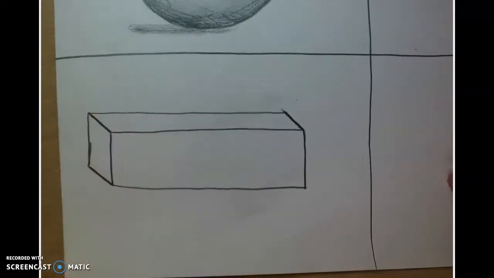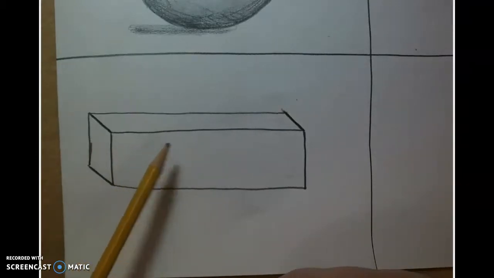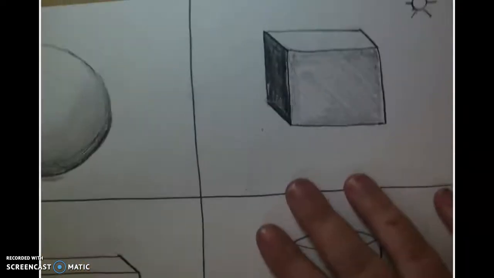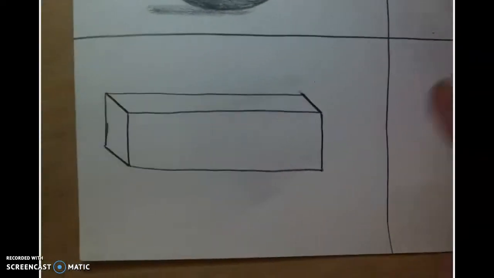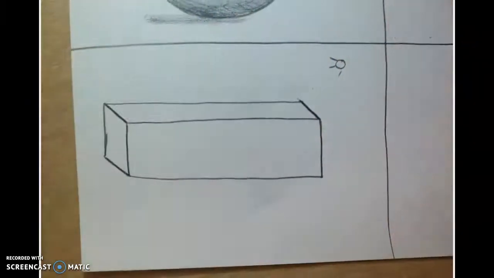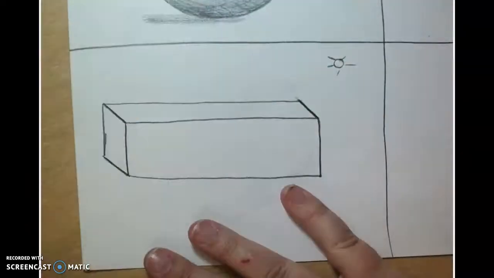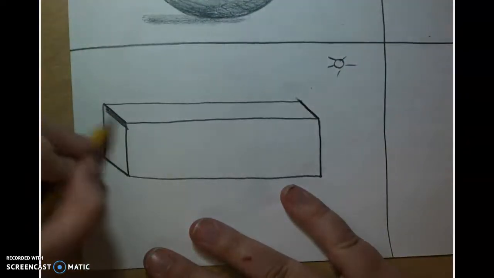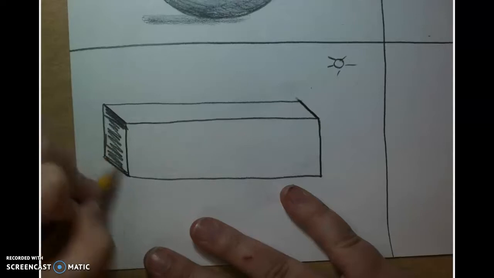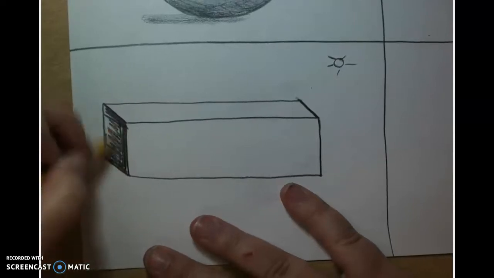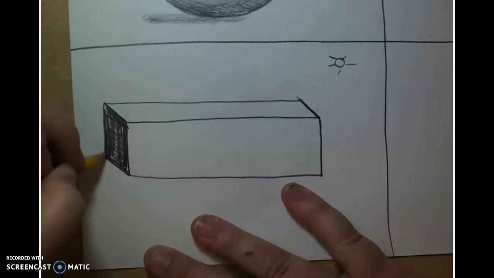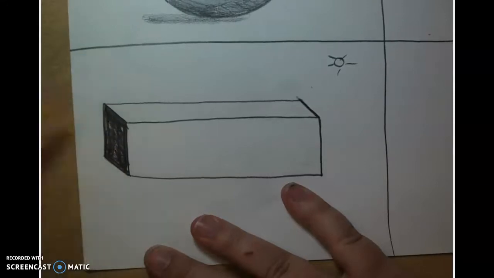Moving on, we are going to do a very similar or the same shadow on this cuboid the same way we did for the cube. It's just a longer cube, okay? So in case you like to draw those suns, here we go. The darkest side is over here. And this is a good practice. We're staying inside the lines.